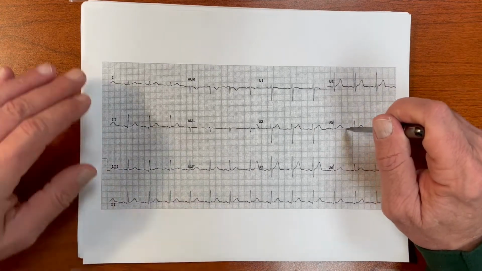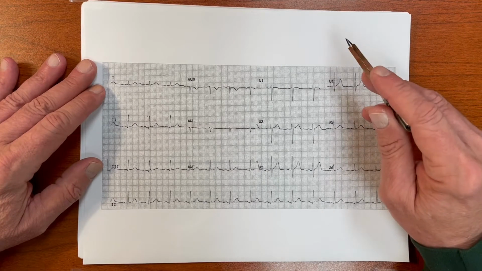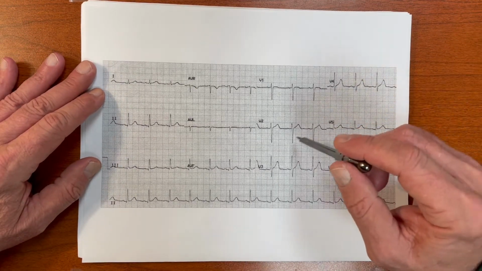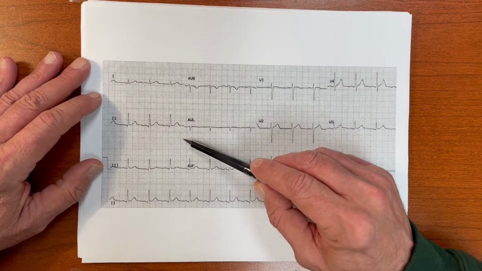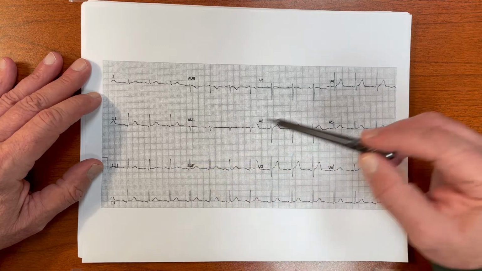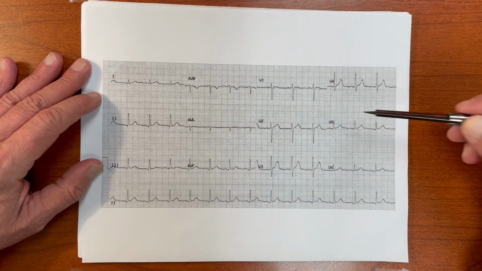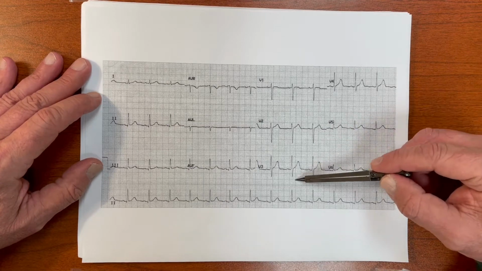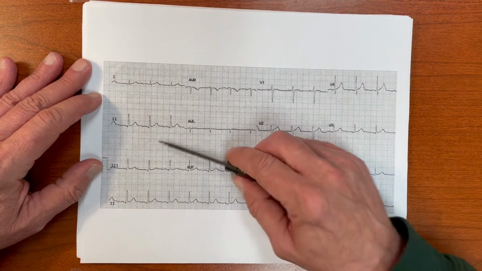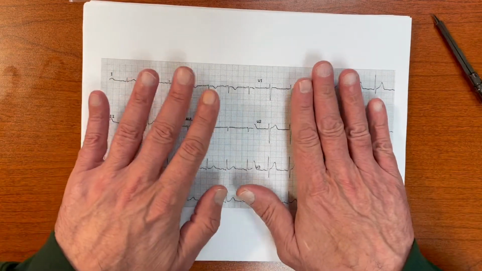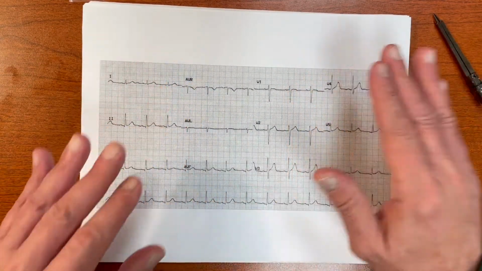It's uncanny how many times, and I can't really explain why, you can see unbelievable evidence of LVH in the limb leads and not even see a trace of it in the precordial leads. And vice versa. Sometimes you can see raging LVH here, and see nothing here. So you have to look at criteria that look at both sides of your 12 lead.